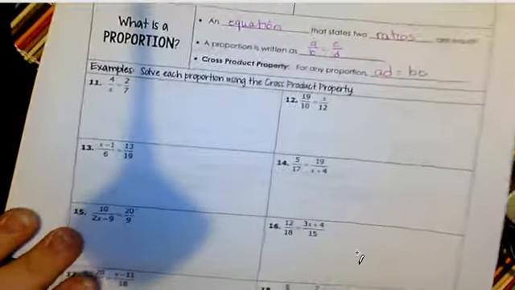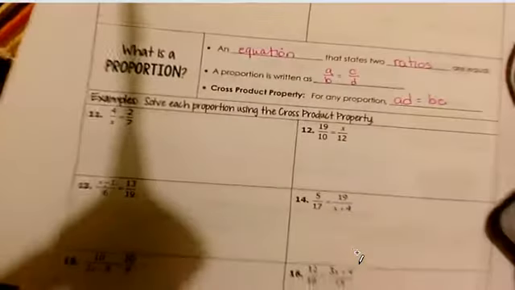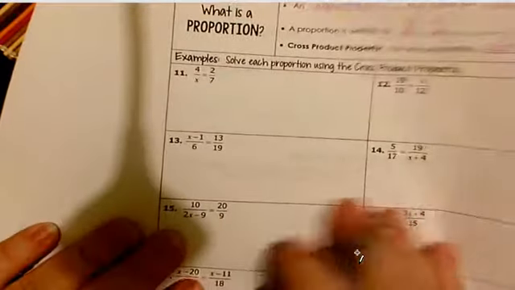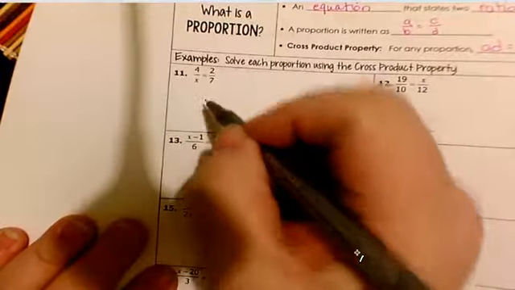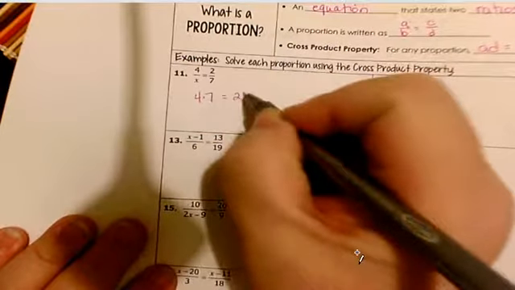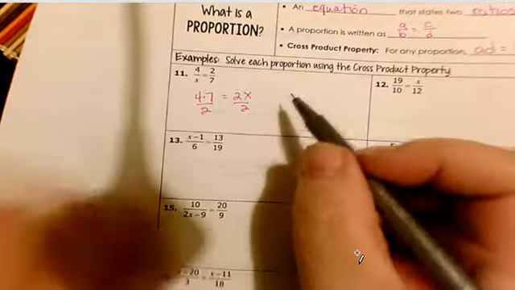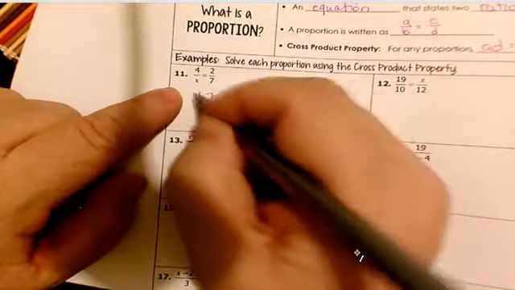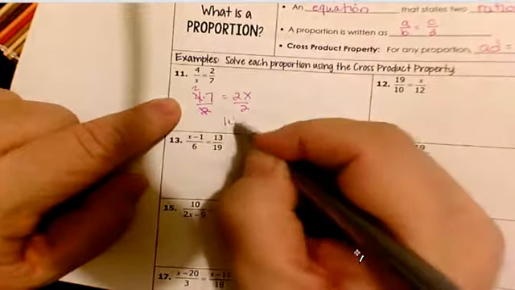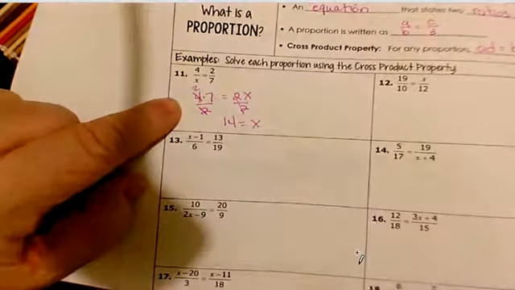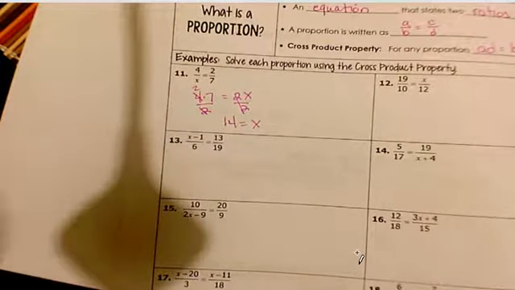All right, so let's try a couple. The first one, we're going to do this cross product. 4 times 7 equals 2x, 2 times x. So we're going to be dividing by 2. 2 goes into 4 twice, so 2 times 7 gives me 14. So x equals 14. Now, if you prefer to say 4 times 7 is 28, 28 divided by 2 is 14, that's fine. I just choose to go with those easier numbers.